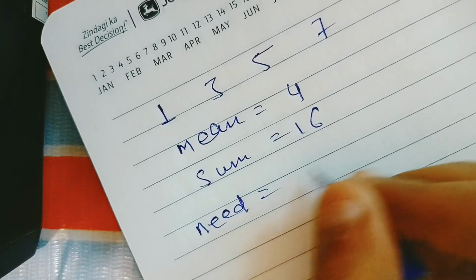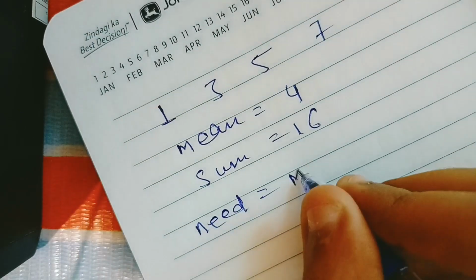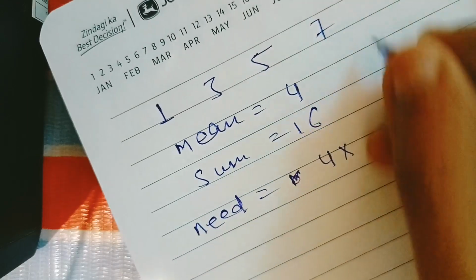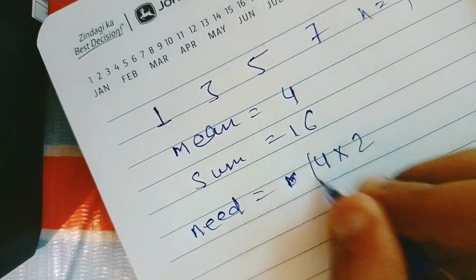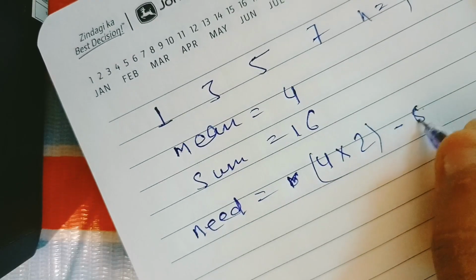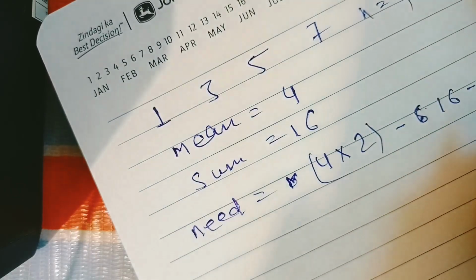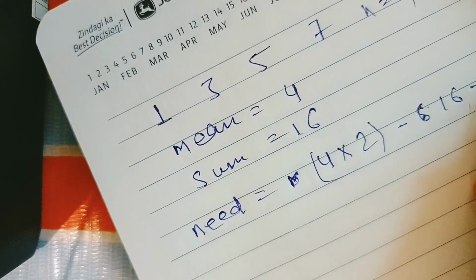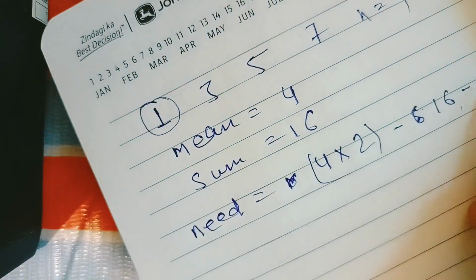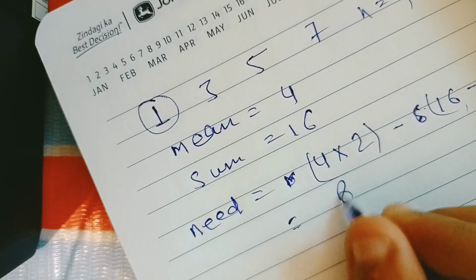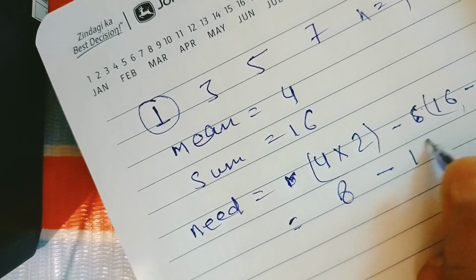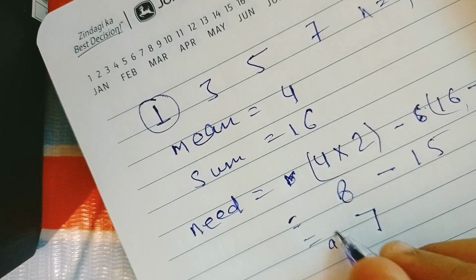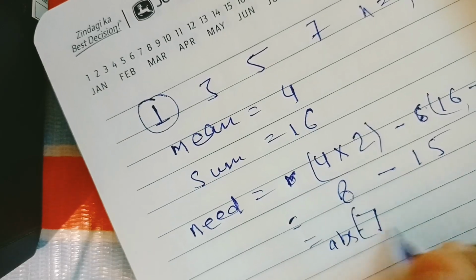The mean is 4, into n minus 2, where n is 4, so 4 into 2 is 8, minus the sum 16 minus a of i, which is 1, so 15. So we get minus 7, and we use the absolute, so we get 7.